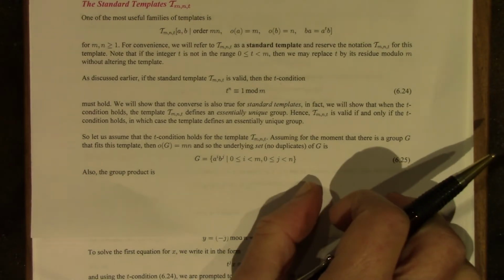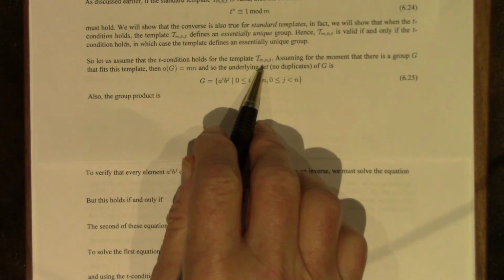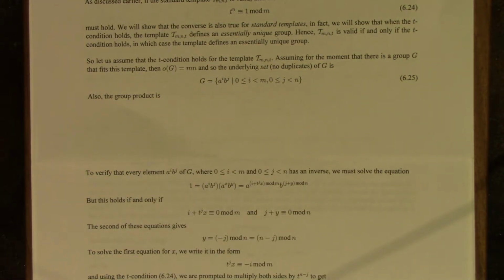Now in general, as we've already seen, the t condition is necessary for validity but not sufficient. However, for the standard templates, it is sufficient. And when the t condition holds, or equivalently when a standard template is valid, it defines an essentially unique group. So to see that, let's assume the t condition holds for a standard template. And the approach here is a common one. We'll assume, for the moment anyway, that there is a group G that fits the template, and we'll see what we can learn about G, and hopefully we can turn that into necessary and sufficient conditions.